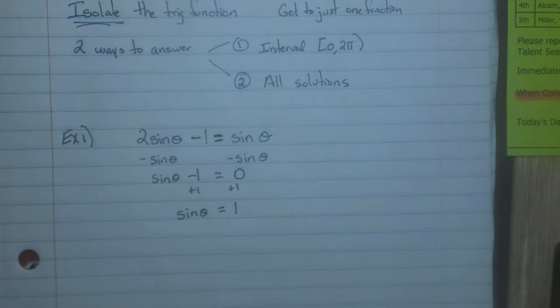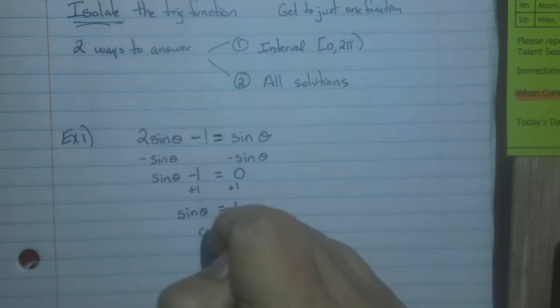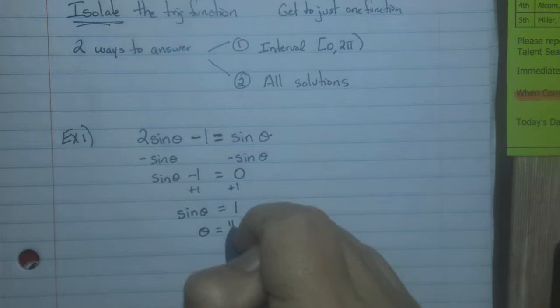And so then at this point, I refer to my unit circle. What value of theta do you need to have for the sine of theta to come out equal to 1? A 90-degree angle, but we're going to answer in radians, so 90 degrees is pi over 2. So theta is equal to pi over 2.